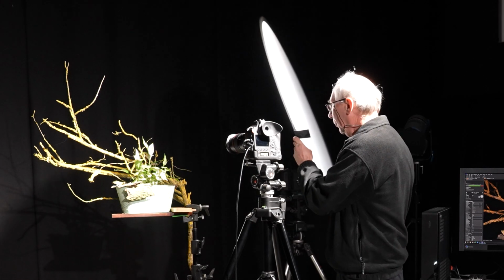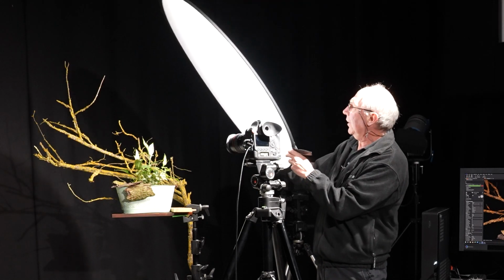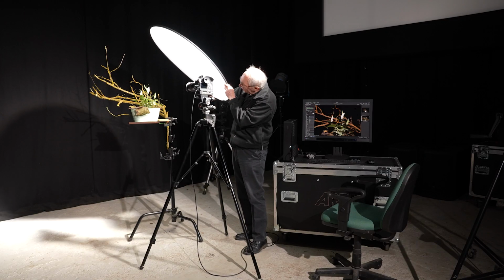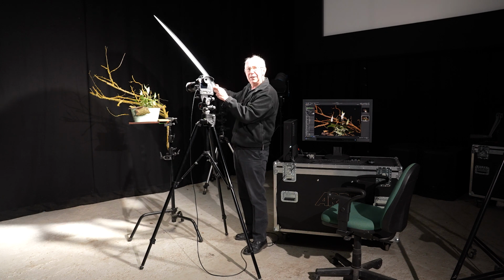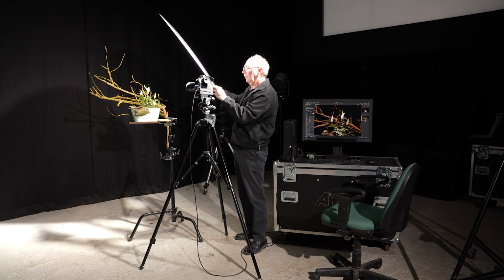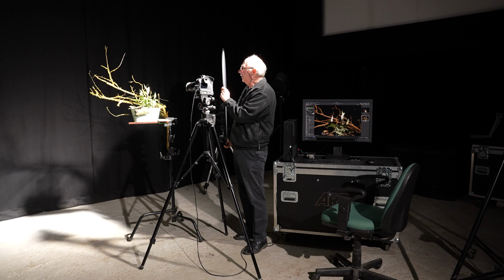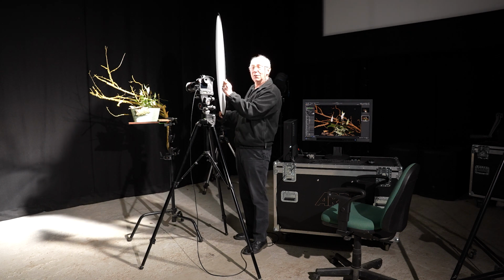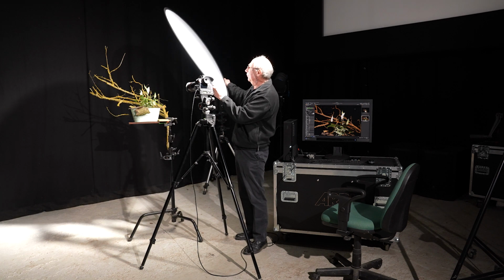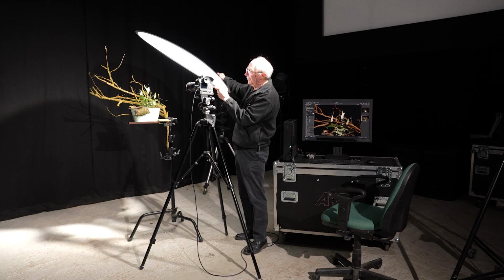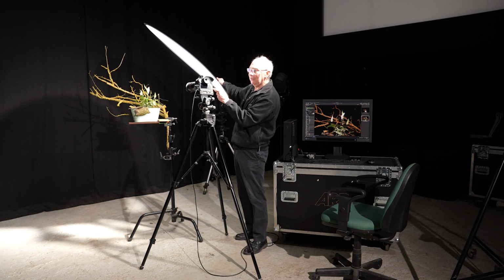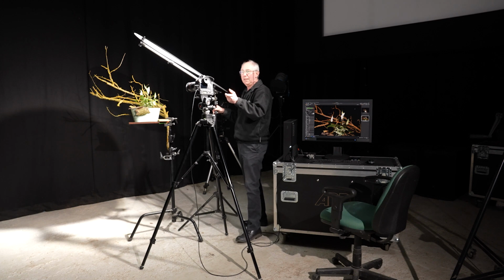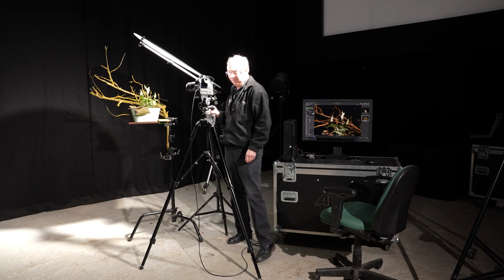So what I'm going to do is set this on a stand about here somewhere, just so it's softening the light. Now if again you were doing this outside, you'd probably find something just to lean this on, so you wouldn't need a stand. But here in the studio, it's going to be easier for me just to put that on a stand. There, so that's the diffuser in place.